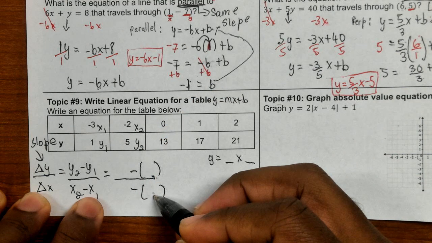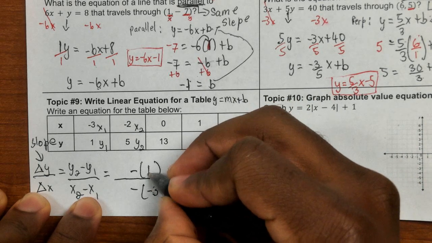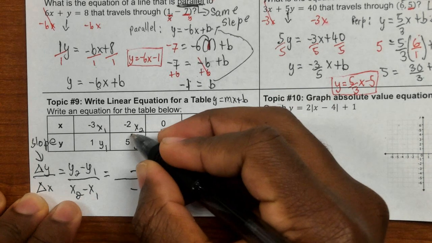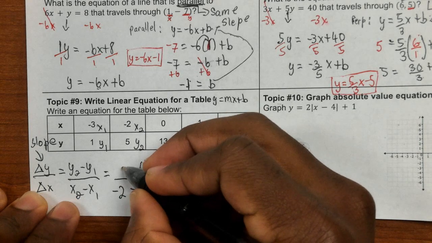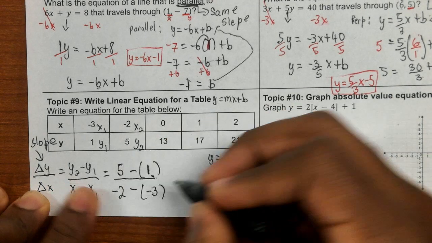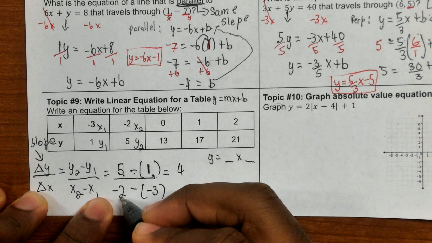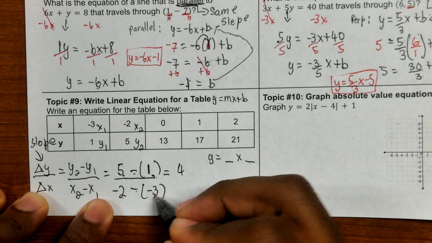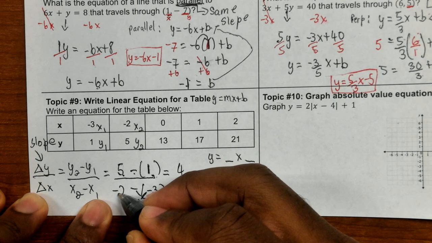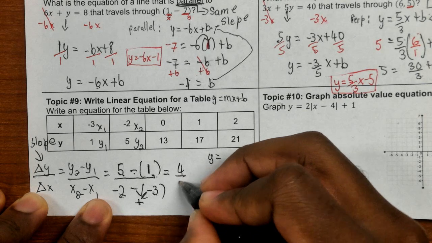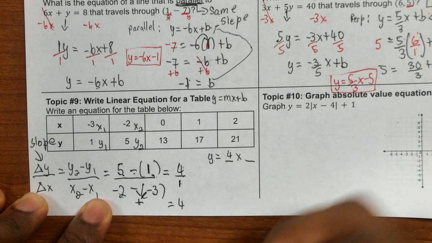So I plug my x1 down here. So I plug in negative 3, and then the y goes on top of it, so the 1 goes on top of it. Plug in my x2, which is negative 2, and the y goes on top of it, which is that 5. Okay, now I calculate. 5 minus 1 is 4. Here I have negative 2 minus negative 3. A negative, this side of negative turns into a positive. Negative 2 plus 3 is positive 1. 4 divided by 1 is 4. So your slope is 4.